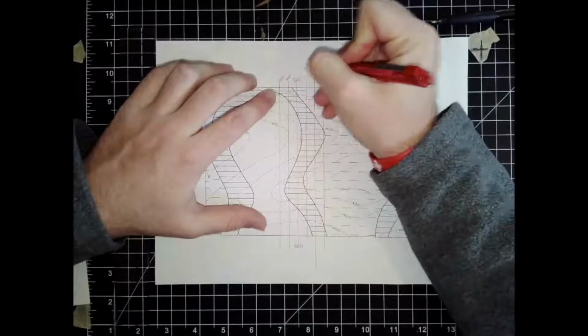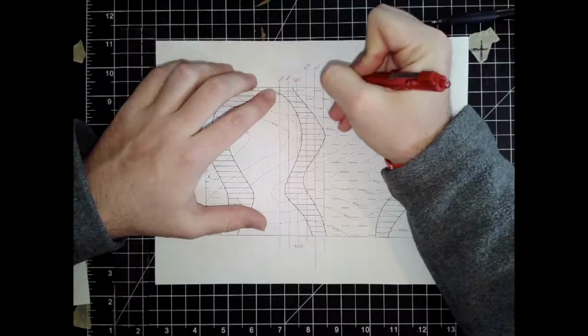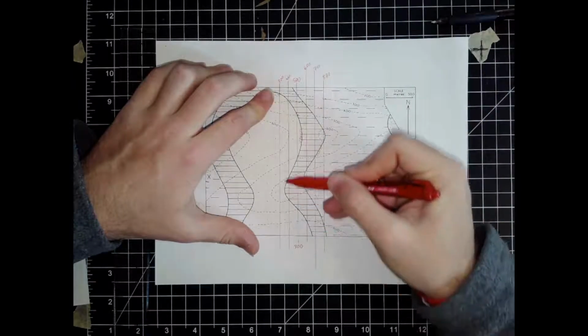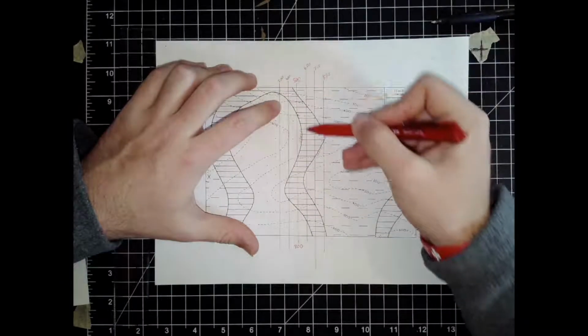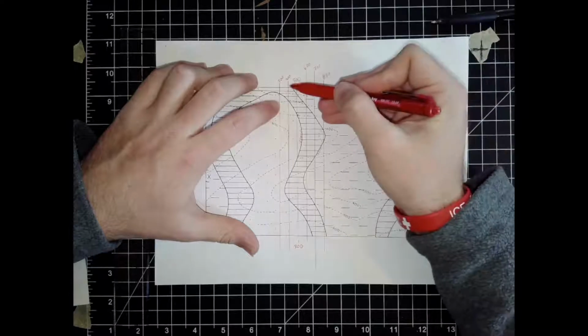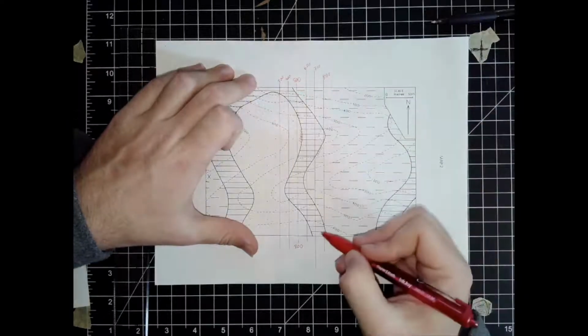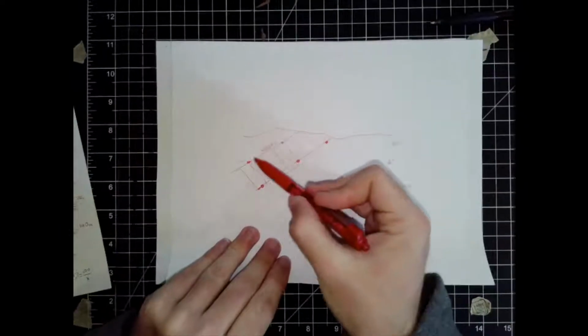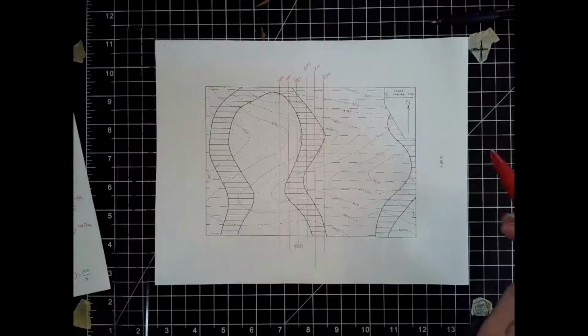This one will be 600, 700, 800. I don't have anywhere where this 800 intersects the upper contact, but I'm just inferring that this is going to continue. Okay, we can label the bottom ones. They should have the same orientation as these, because in theory the lower and upper contacts of a bed are going to have the same orientation.